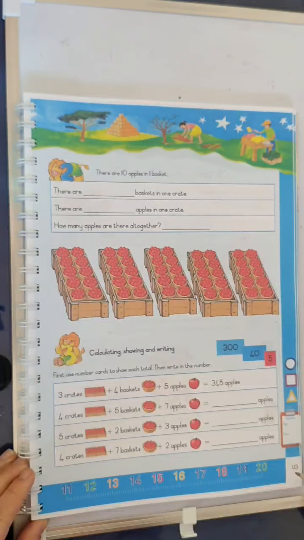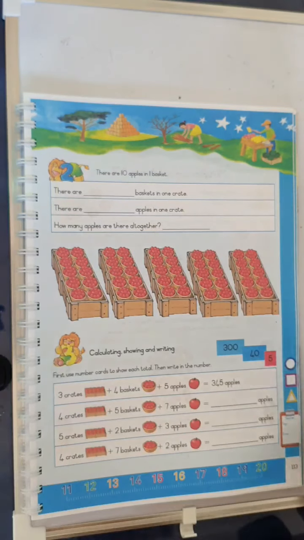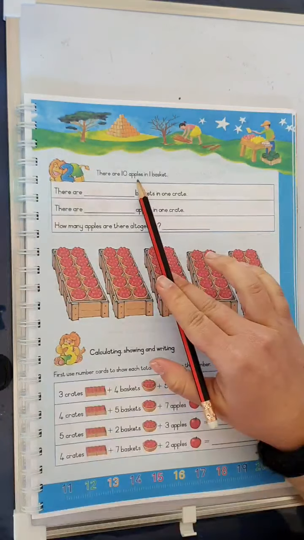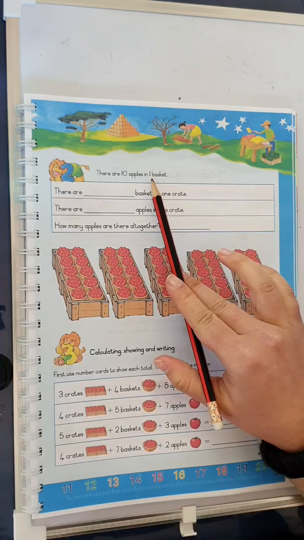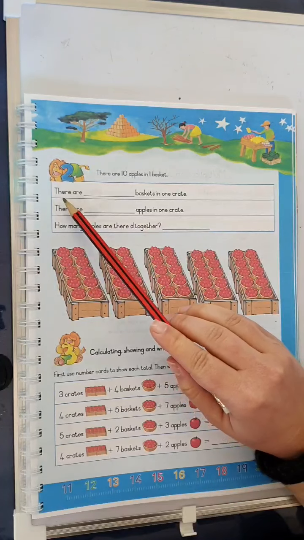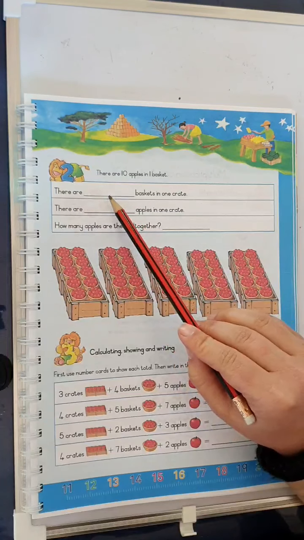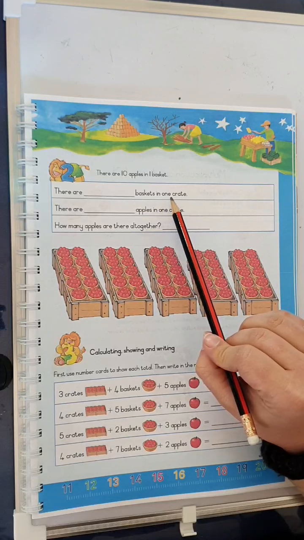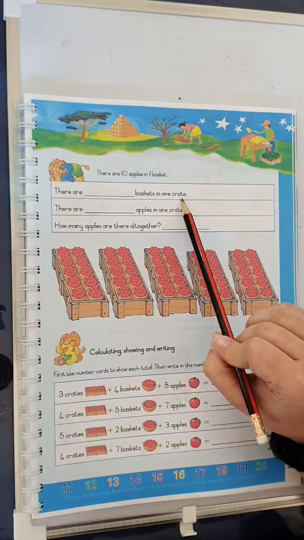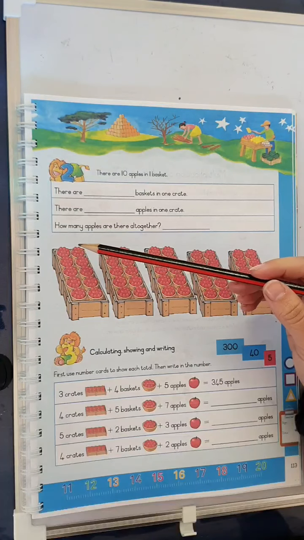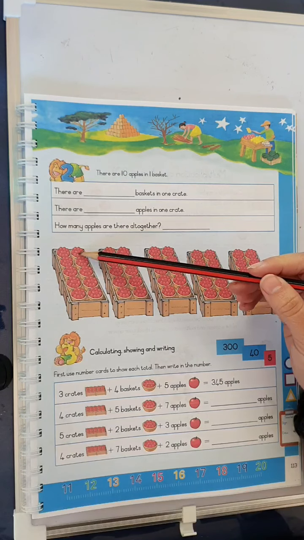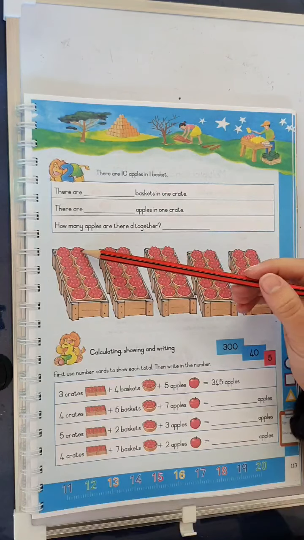Now, page 113. There are 10 apples in one basket. So, there are how many baskets in one crate? Okay. 10 apples in one basket. So how many baskets can you see here in one?